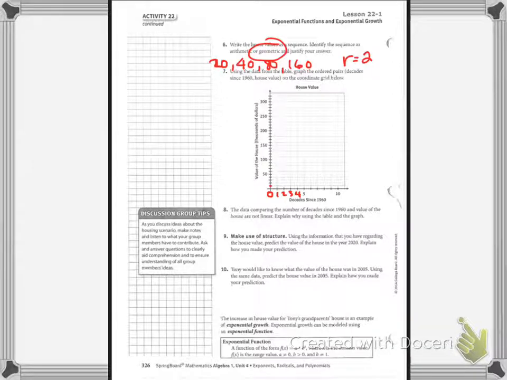I'm going to change to a highlighter here. And then we have in 1980, which is 2 decades, it jumped to 40. 3 would be 1990, so 40 times 2 we said was 80. And then 80 times 2 would be 160. And then 5 was all the way up here to 320. Now, we can connect the dots, and the reason we can do that is that this is continuous in the sense that we could find the value in between those decades.